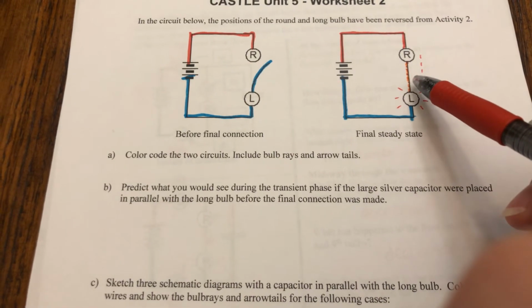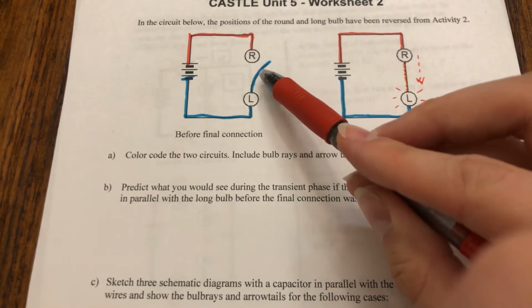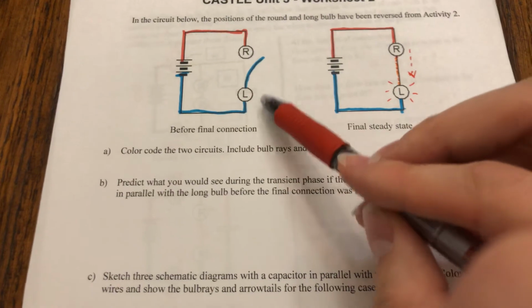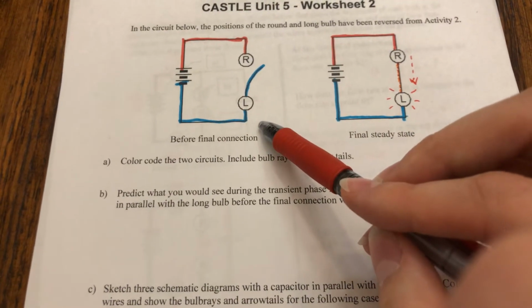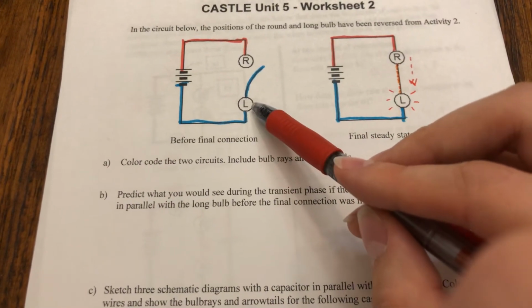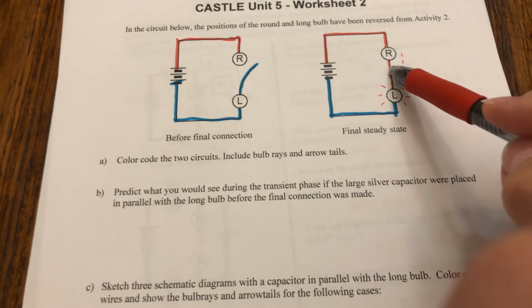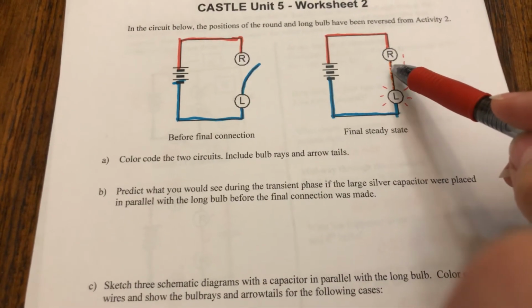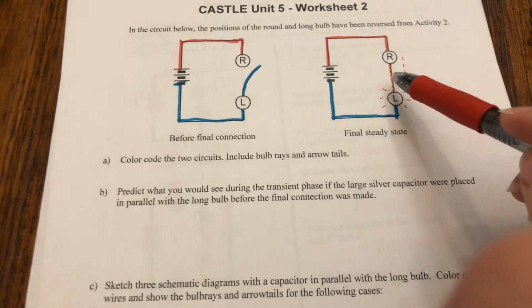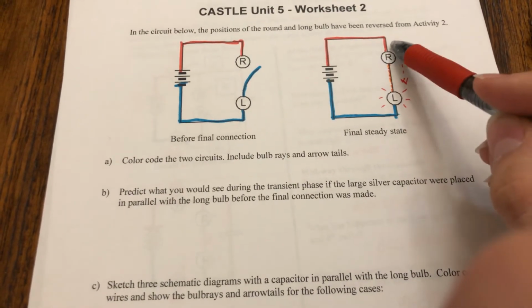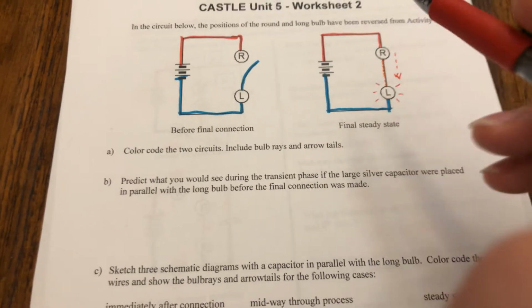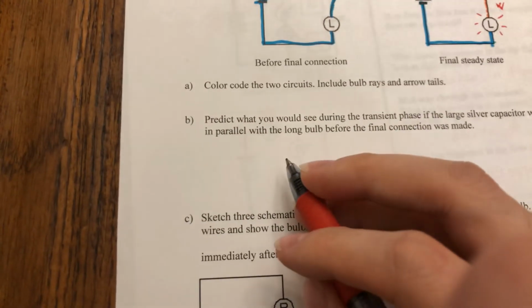Okay, since that's going to take longer, that means we're going to start still with this long bulb with blue on either side. So it's going to start out not lit, whereas this round bulb would have red to blue on either side, which is obviously a lot. And so that round bulb would start out very bright.